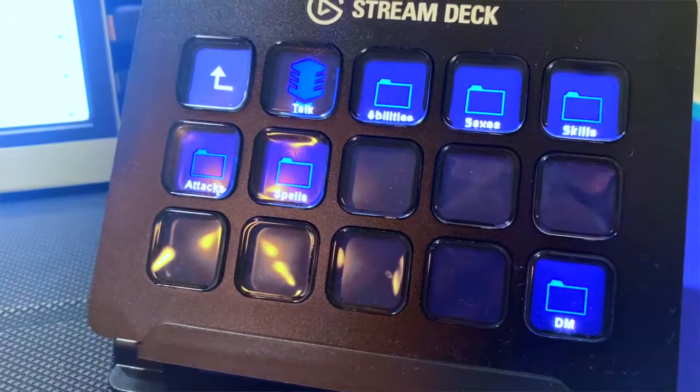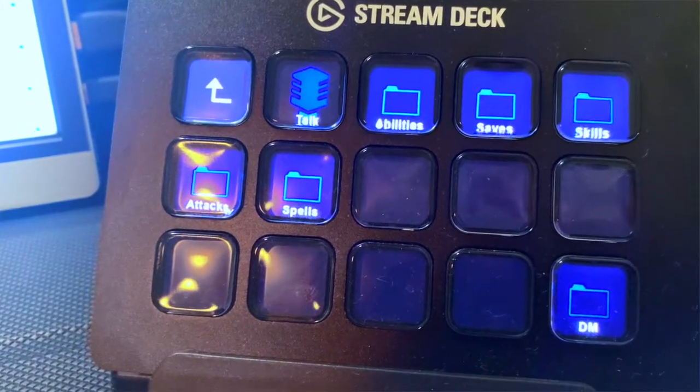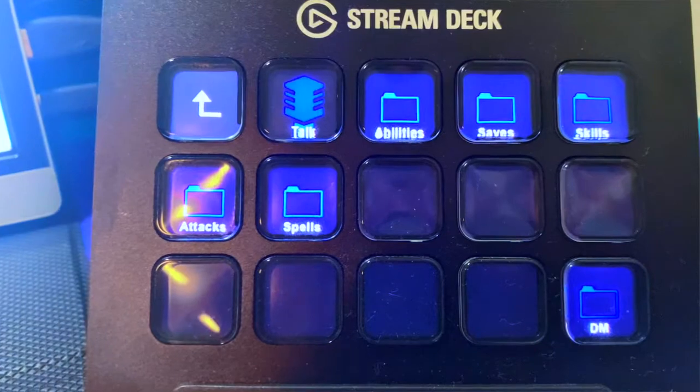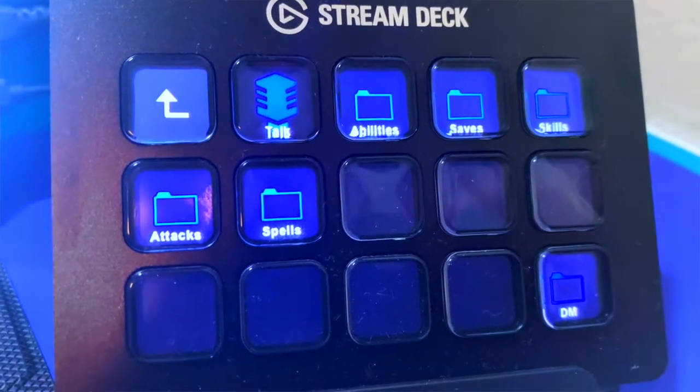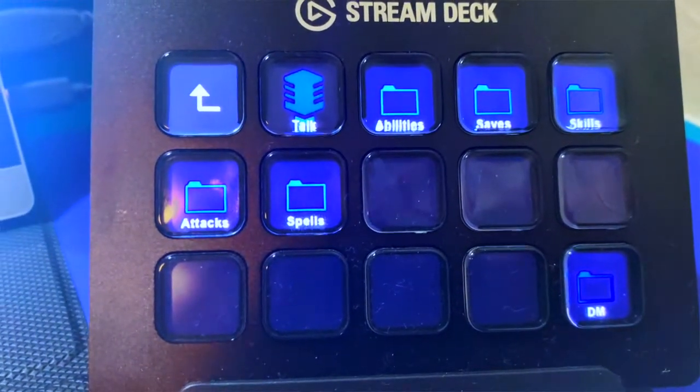Speaking of Elgato, I use the Elgato Stream Deck to make it a lot easier for me to input commands in my Discord server. I use Discord for my online games, and I use D&D Beyond and the integrations that you can use with the AvreBot to link up my D&D Beyond and Discord content all in one place. I've also recently started using Above VTT.